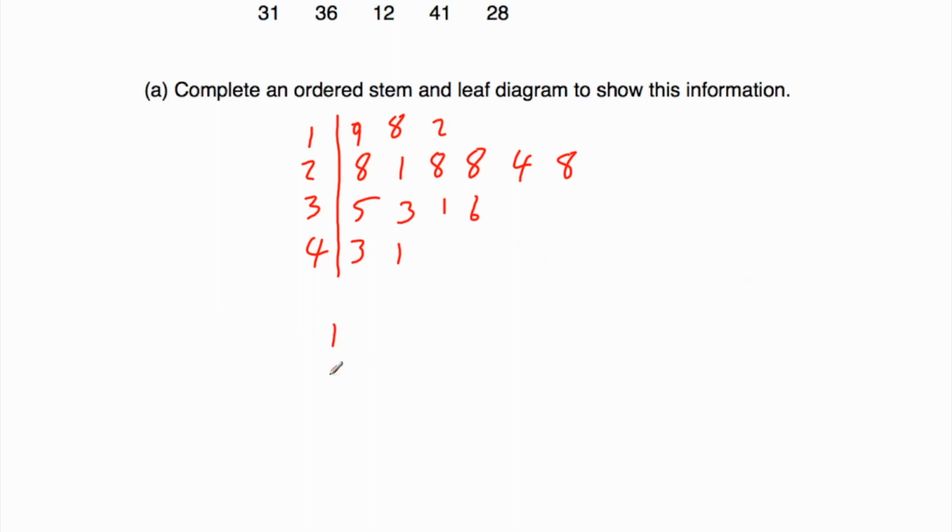So we've got 1, 2, 3, 4, our vertical line. And then let's put our numbers in order. So we had 19, 18, and 12. So 12, 18, and 19. Then if we look at our digits in the 20s row, we've got 1, 4, and then we've got 4 8s, 8, 8, 8, and an 8.